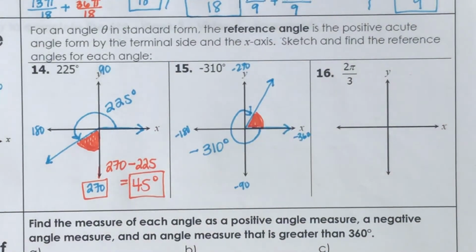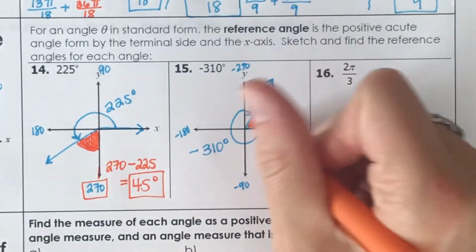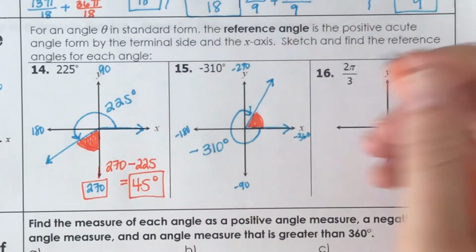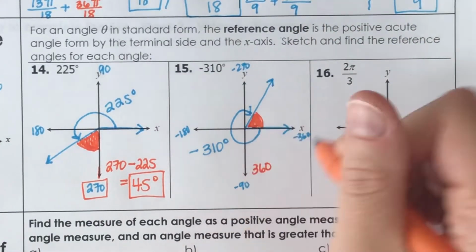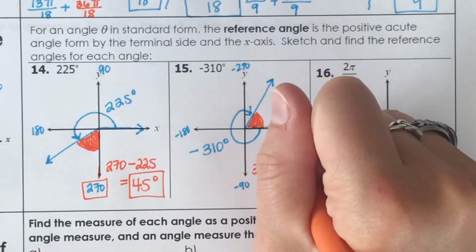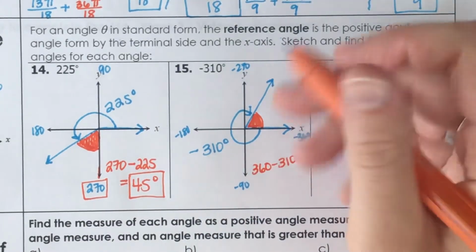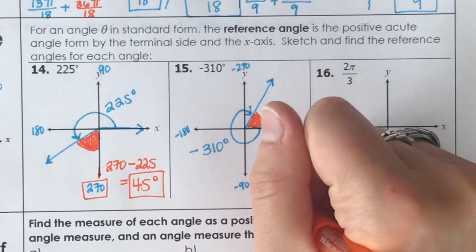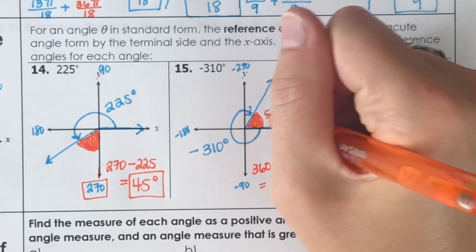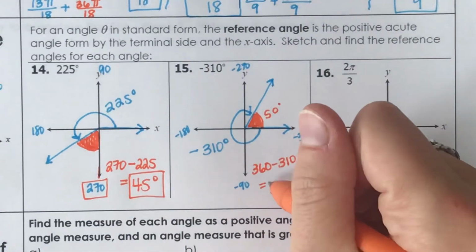So I can do 360 minus 310, and that'll tell me what's left over. So here's 360, right? This would have been 310. So I'm doing 360 minus 310. And if I do that, I end up getting 50 degrees. That's what's left over.